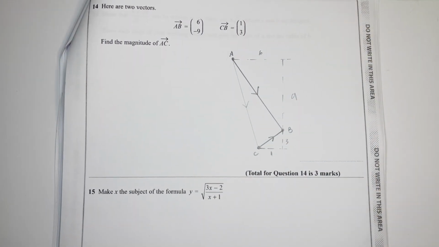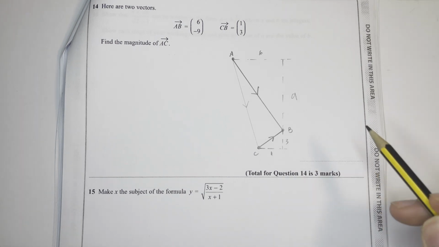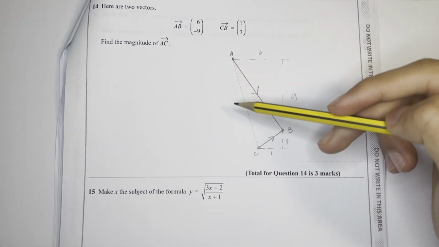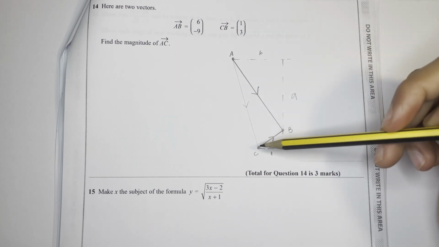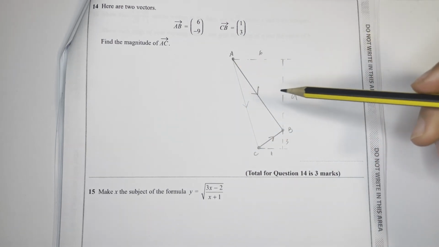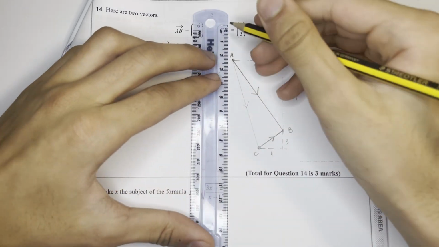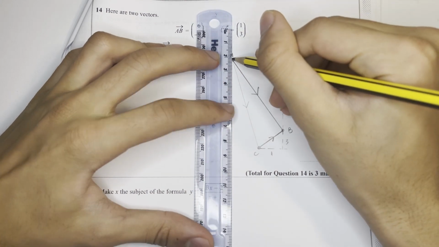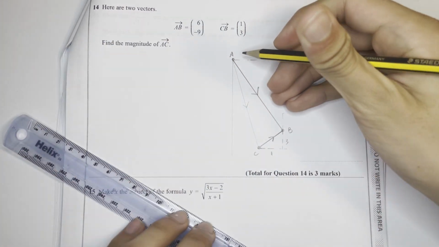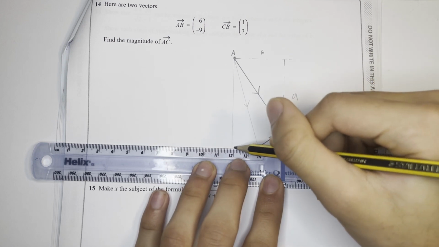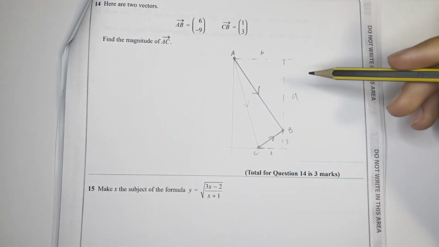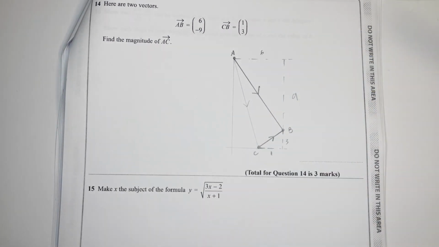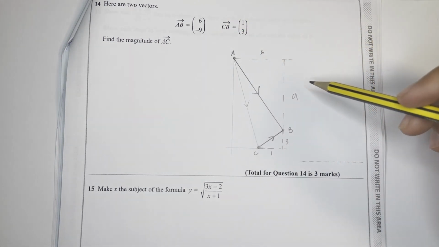To find the magnitude of a vector, we simply use Pythagoras' theorem using right-angled triangles to find the magnitude as we would find any other length. So we construct the right-angled triangle. We use the information we're given about each vector.